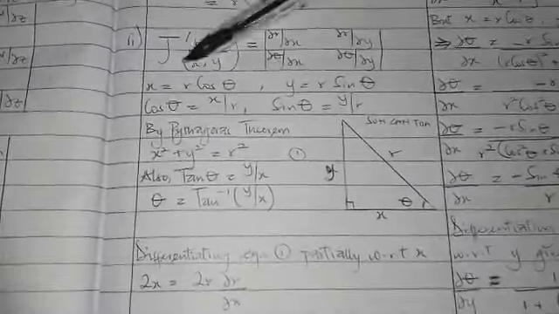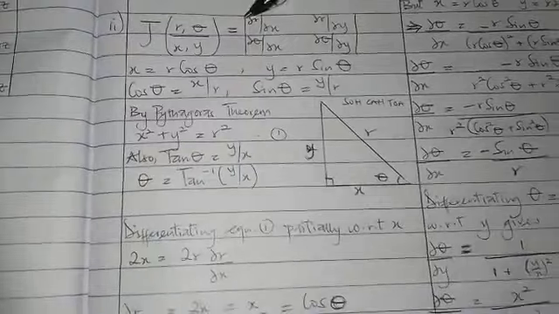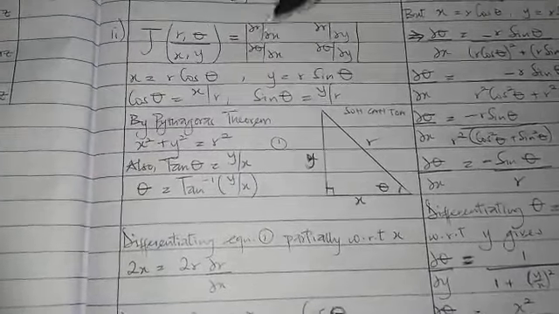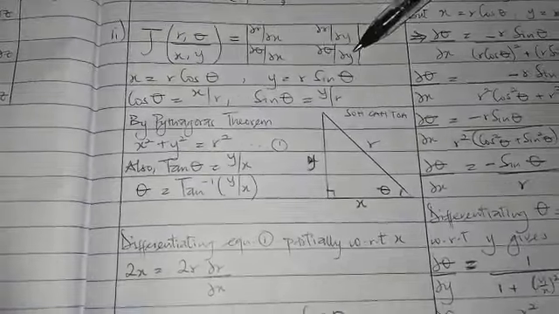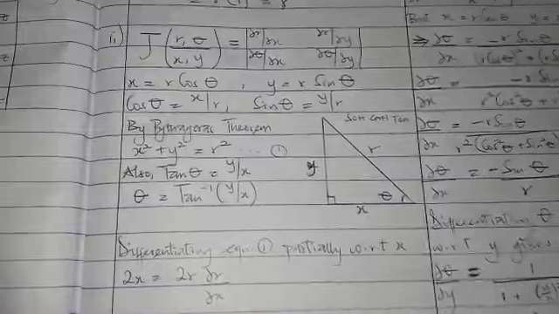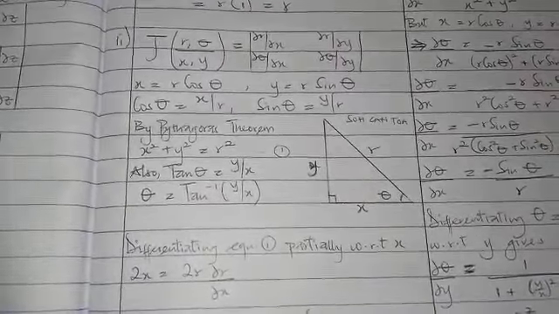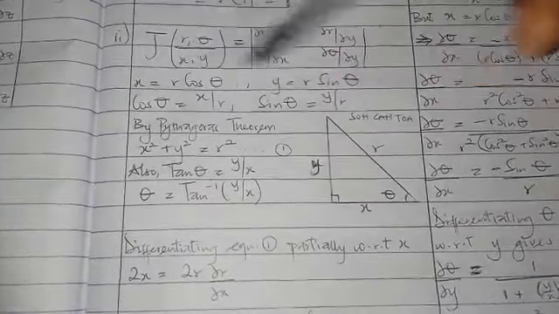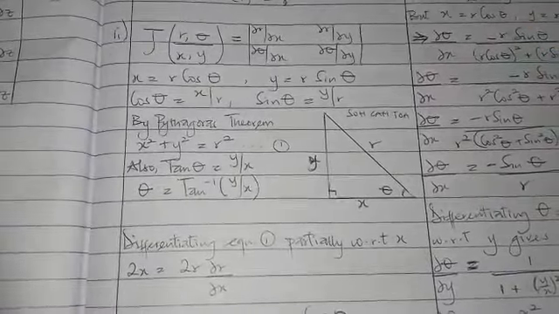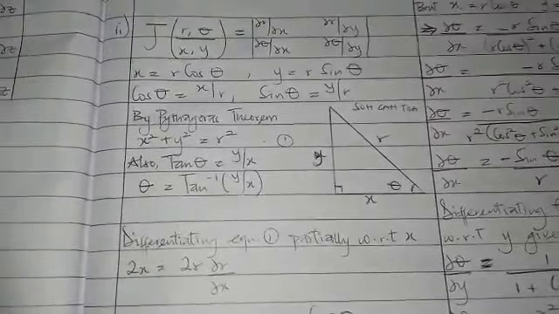So let's go to the second Jacobian. We have to find the Jacobian of r, theta over x, y. Now you have partial r over partial x, partial r over partial y, partial theta over partial x, partial theta over partial y. x is equal to r cos theta, y is equal to r sin theta. Now recall that we can't just work with this. Why? Because we have r here, r here, theta here, theta here. If you try to get r here, you'll be having different results. I don't know if you understand what I'm saying. So it won't work.